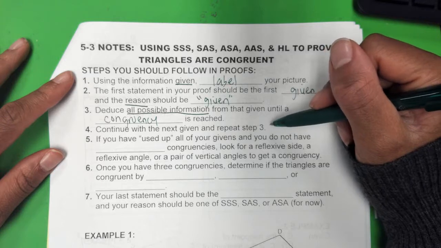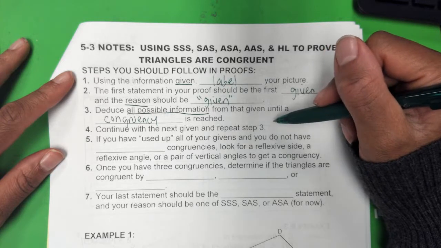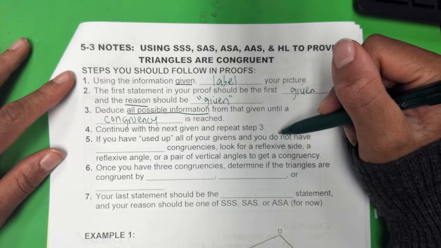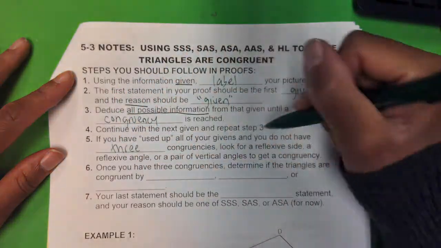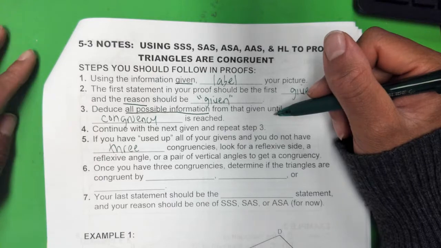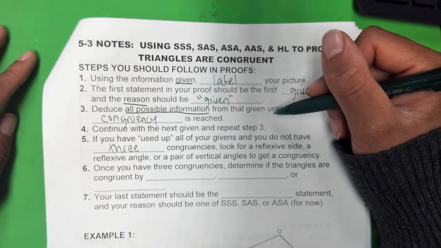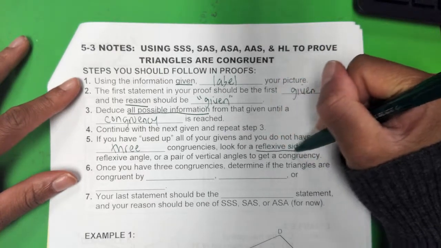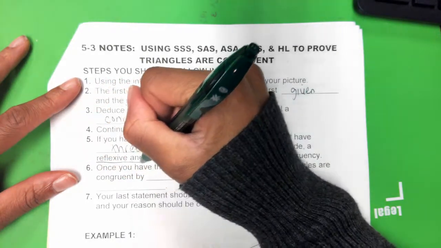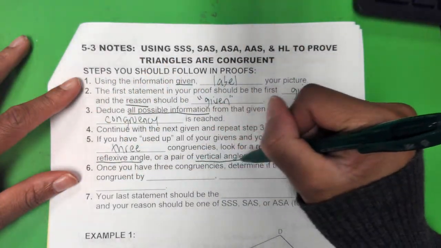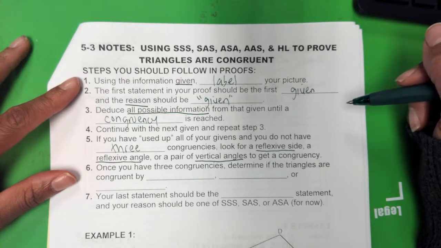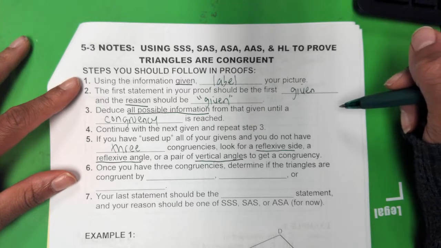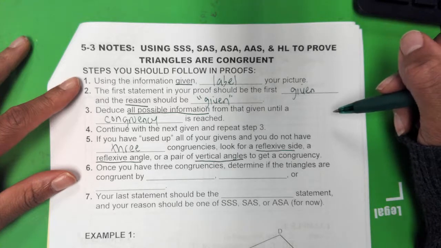Step 5, if you used up all of your givens and the possible information and you do not have 3 congruencies, so if I don't have 3 congruency statements, so 3 corresponding parts and sides, then you need to look for a reflexive side, a reflexive angle, or a pair of vertical angles to get a congruency. So this is not going to say it verbatim. It's not going to be given to you.